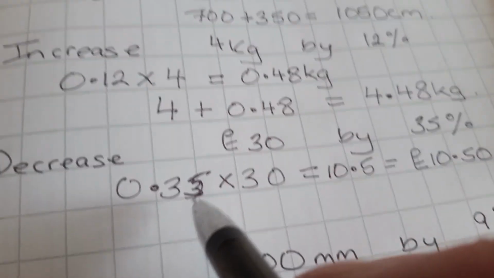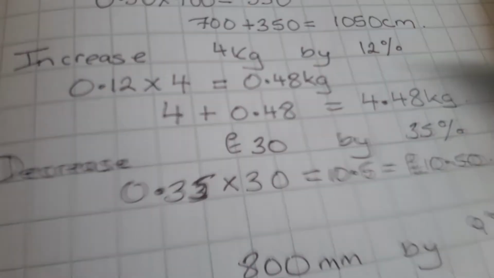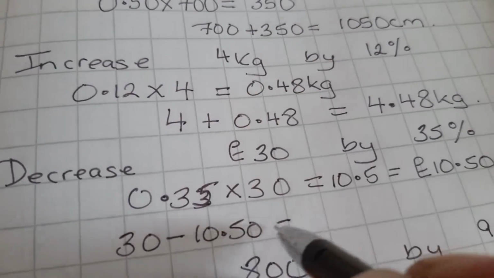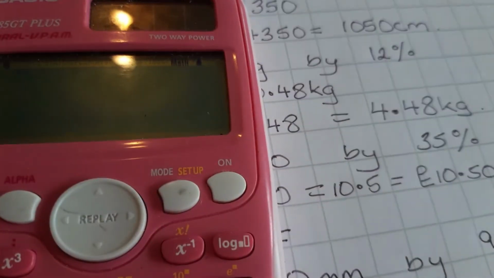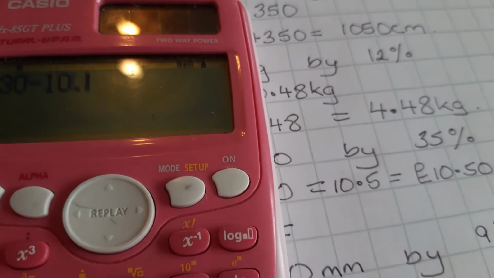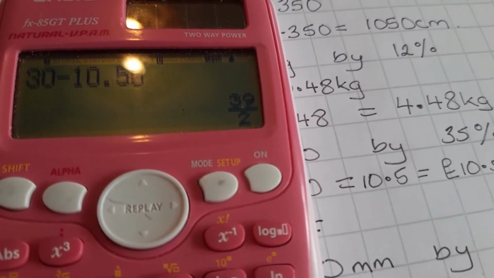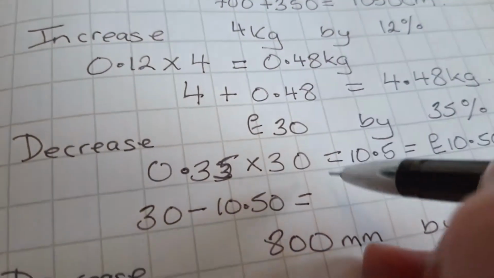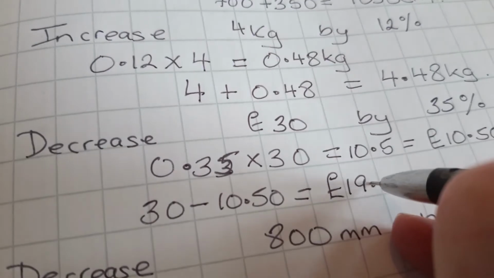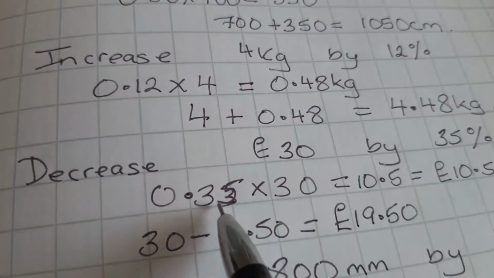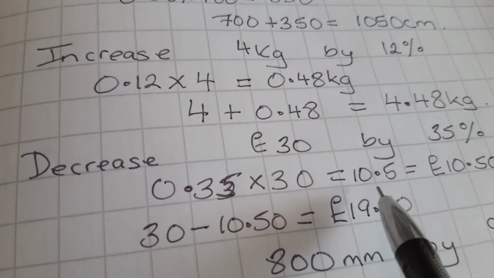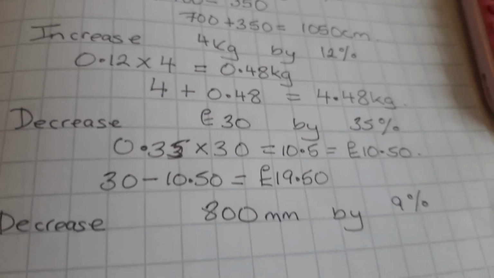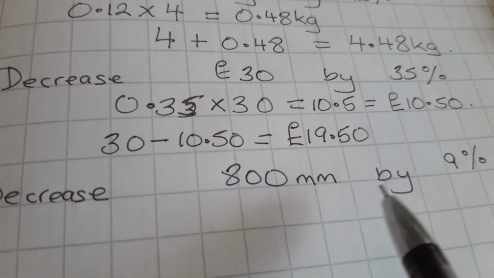So we've worked out how much we are decreasing. So we take the £30 and we subtract the £10.50. And just do that in a calculator if you want to. 30, take away £10.50, £19.50, 19.5. So look what you did, you worked out the 35% of 30, which was £10.50, and you subtracted it from the £30.